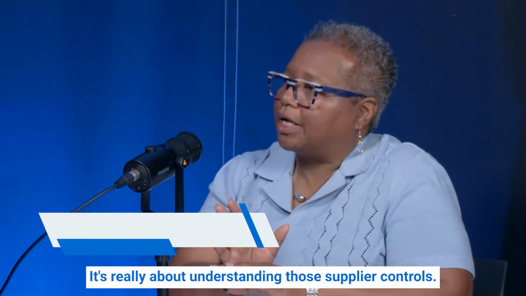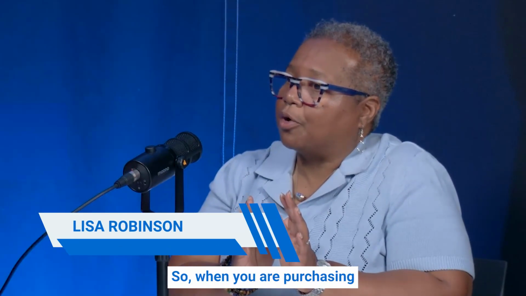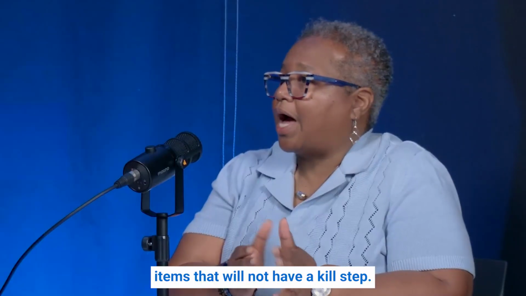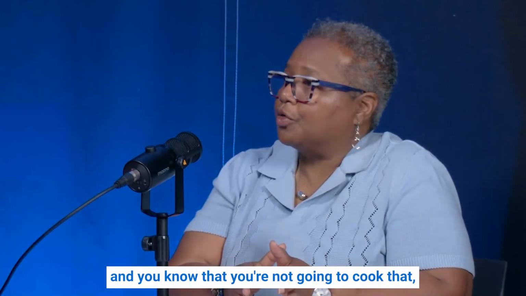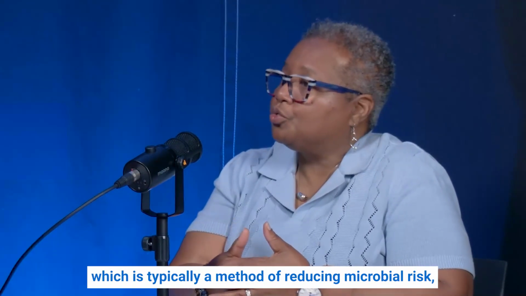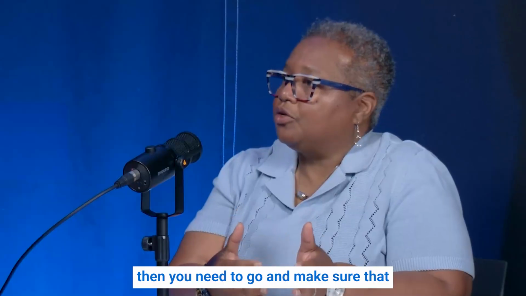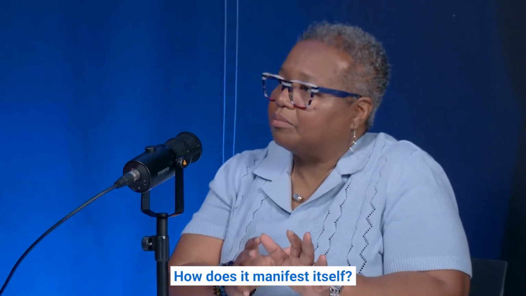It's really about understanding those supplier controls. So when you are purchasing items that will not have a kill step, so if you're purchasing produce and you know that you're not going to cook that, which is typically a method of reducing microbial risk, then you need to go and make sure that those supplier controls are in place. How does it manifest itself?